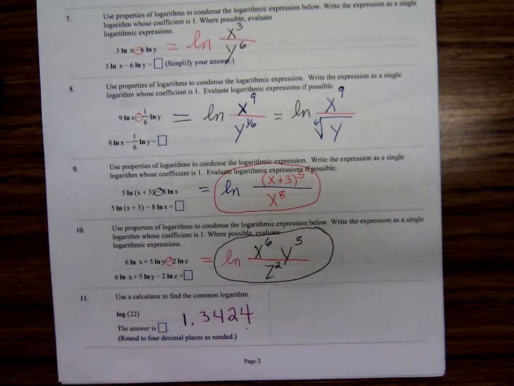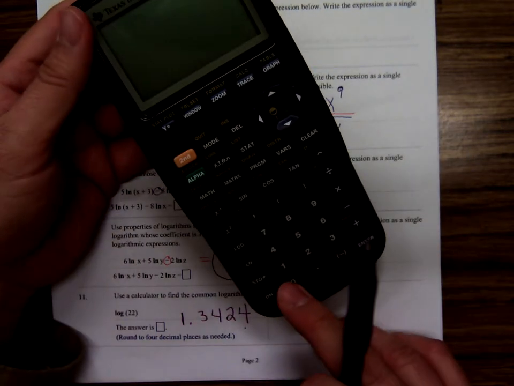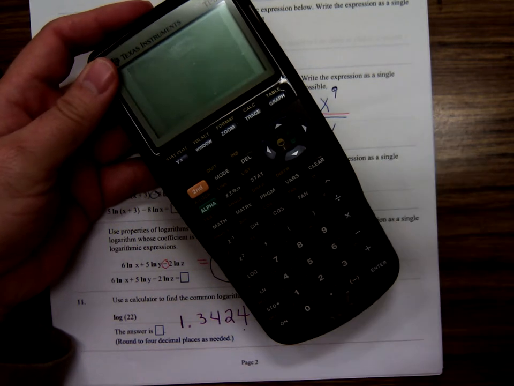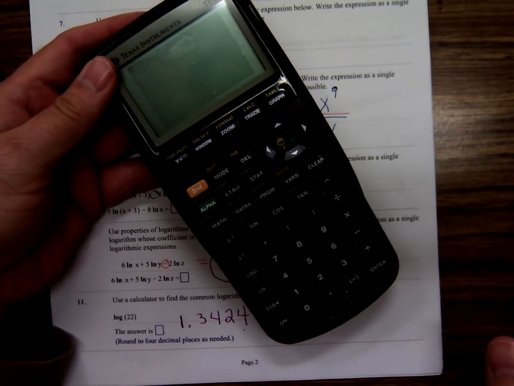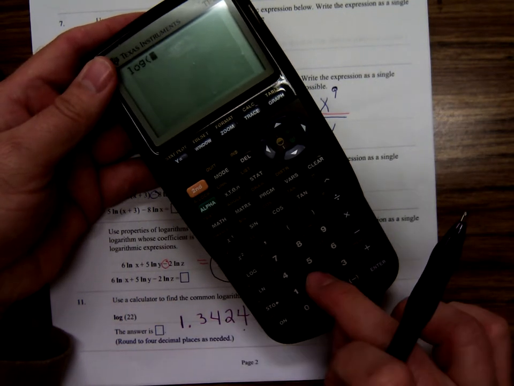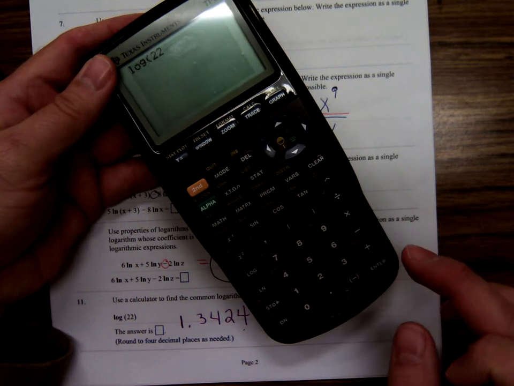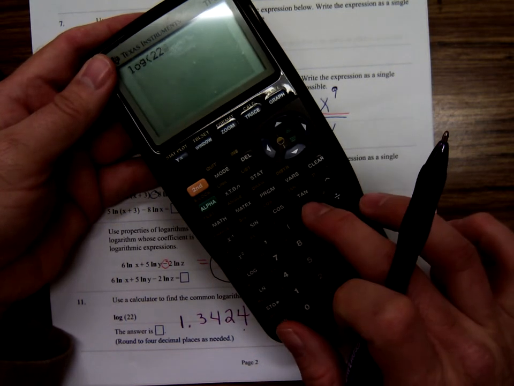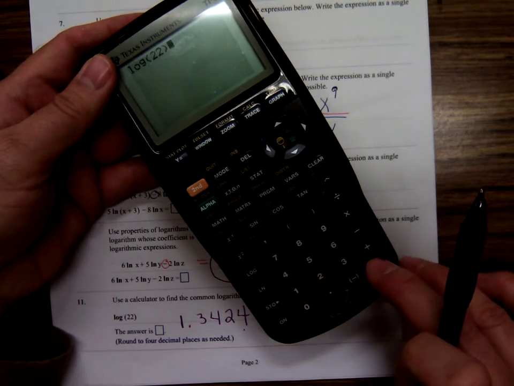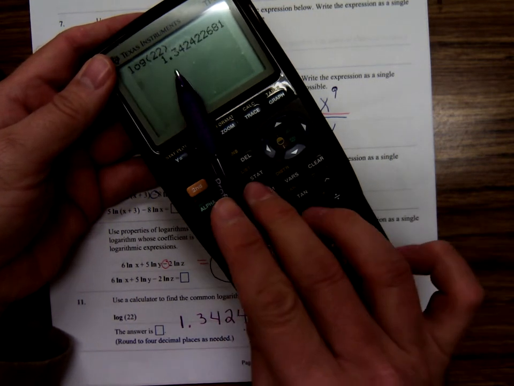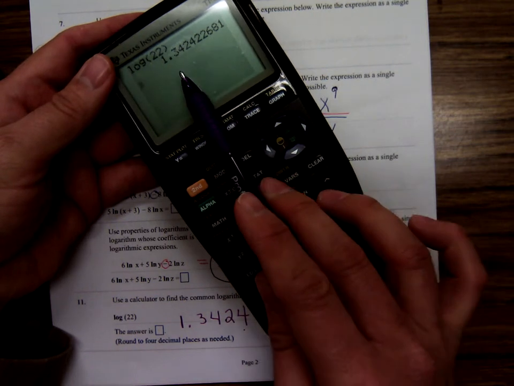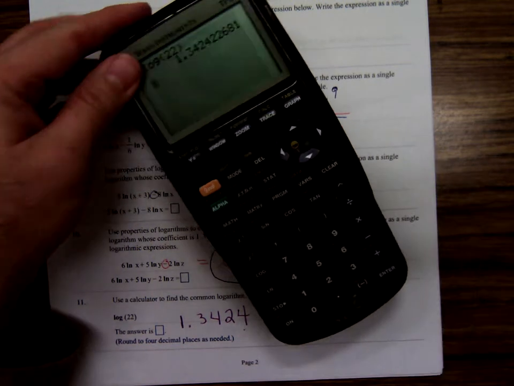If we use a graphing calculator for this, let me clear all of that. You're going to use a straightforward notation. By that I mean you enter it the way it's written. You hit log and then 22. And let's get into the habit of closing the parentheses. Notice how it opened parentheses, so let's close them. And it's the same answer, 1.34242. So we'd round that to 1.3424.